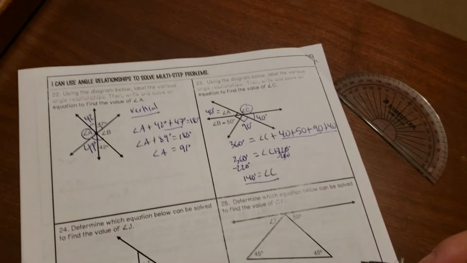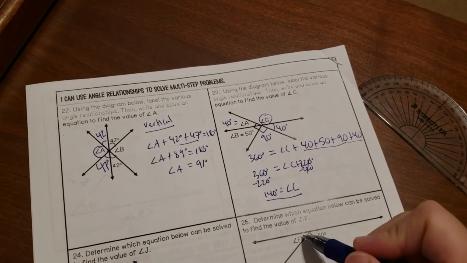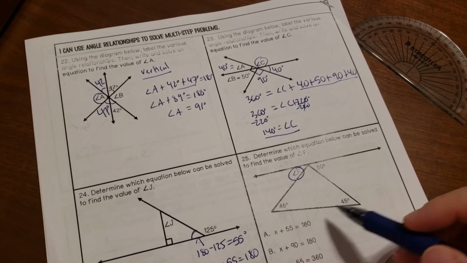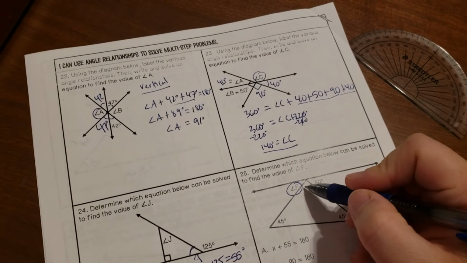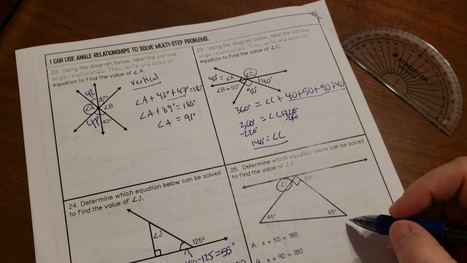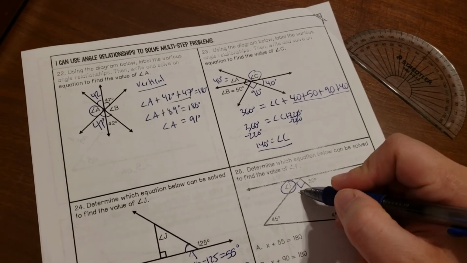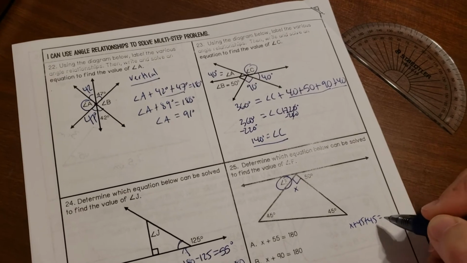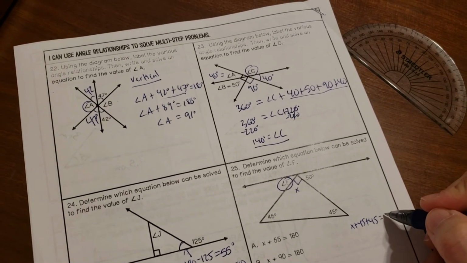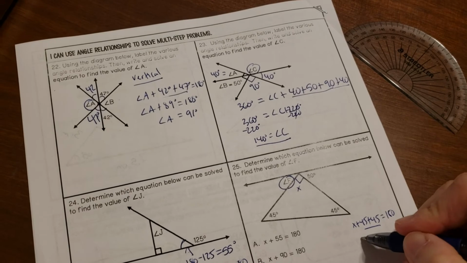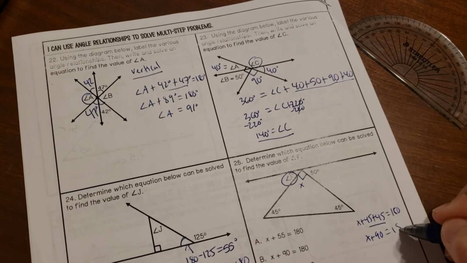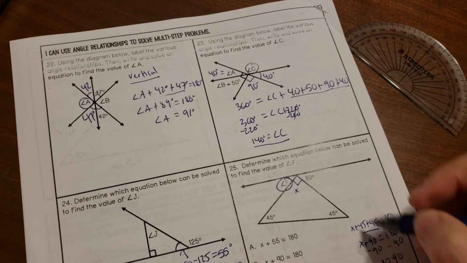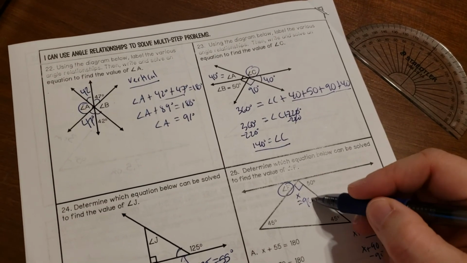And finally, we have this guy right here. We're determining the value of angle F. So I know from experience, 45 plus 45, that means I got a 90-degree angle up here. But if you need to write yourself an equation saying, hey, I'm going to call this x. X plus 45 plus 45 equals 180. That makes 90. And I subtract my 90 and I get x equals 90. If that's the way you need to find this, go for it.